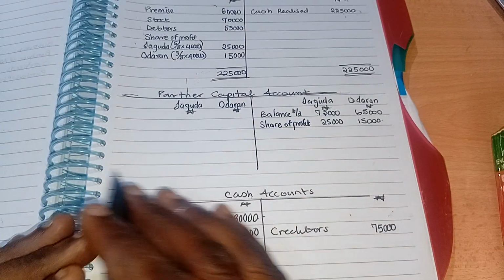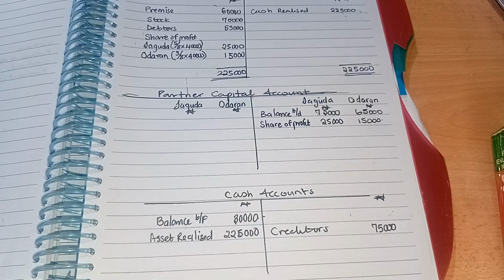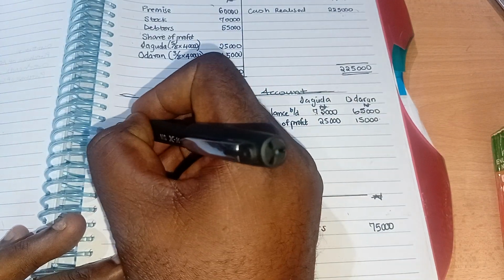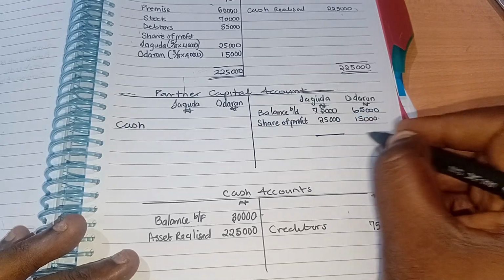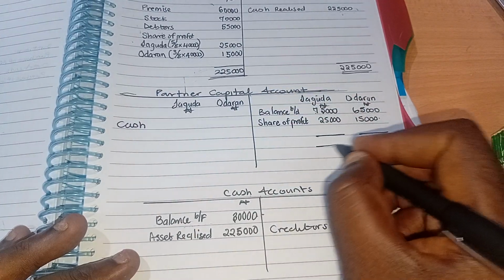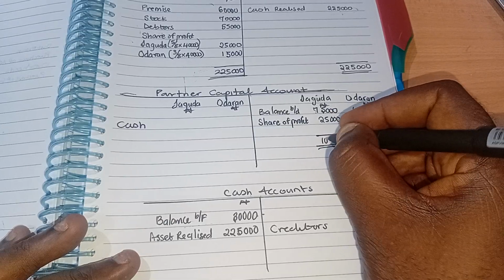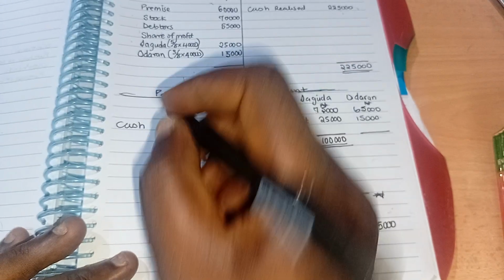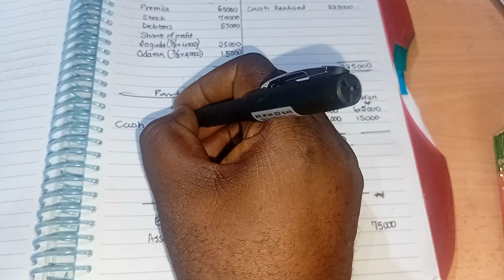Okay. Then the partners need to be balanced. So we need to balance the partners. So let us balance them. It means that you have to pay them off cash. So let us add this. Let us add. So when you add this, of course, this is 100,000. So we have this man will take, Jaguda will take 100,000.